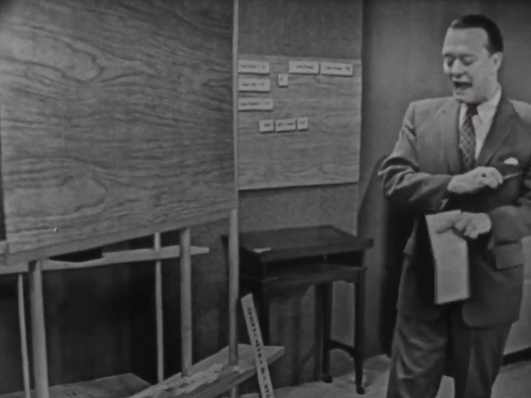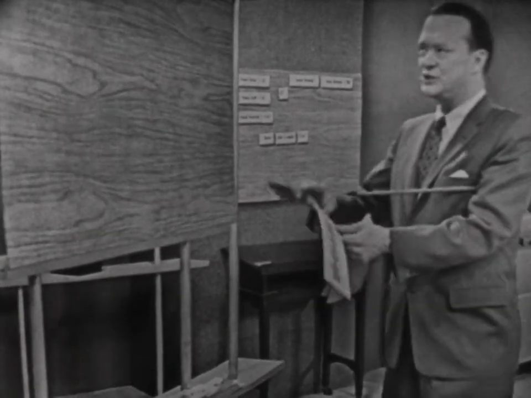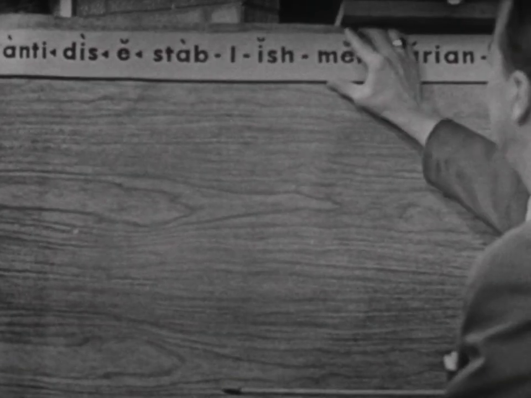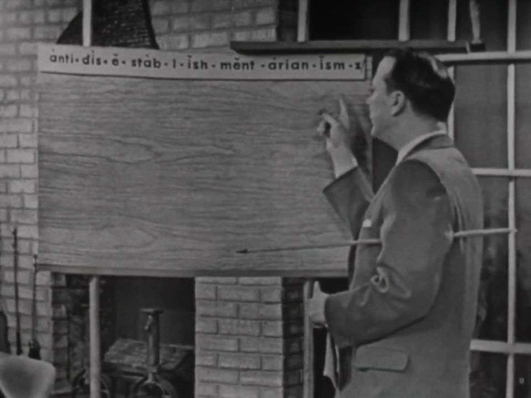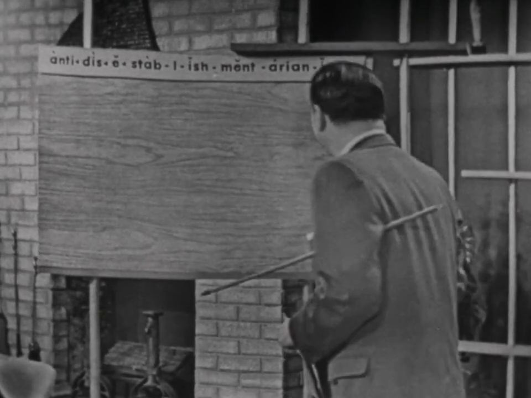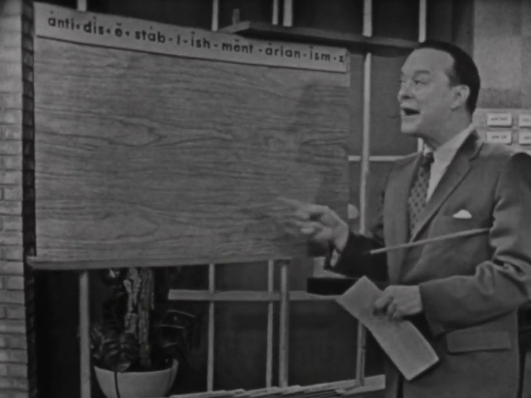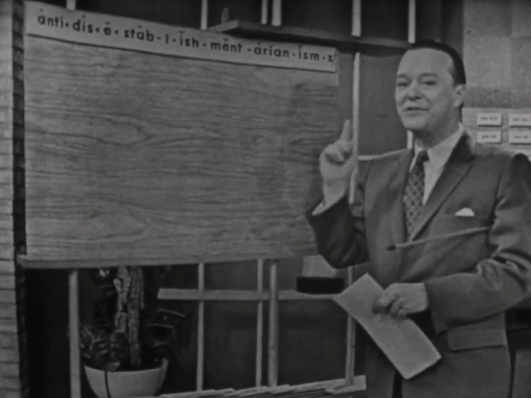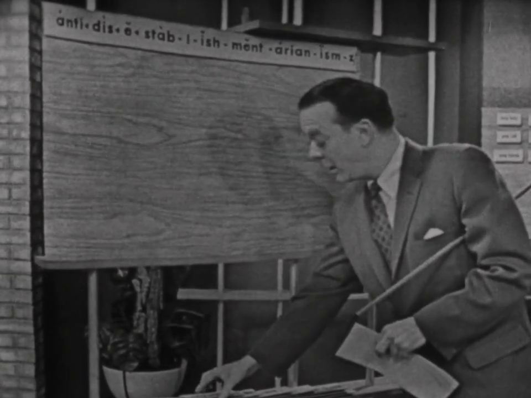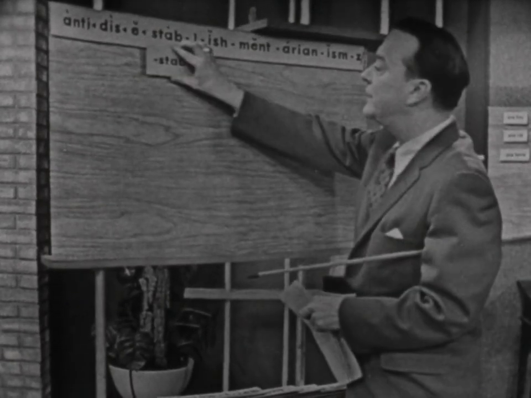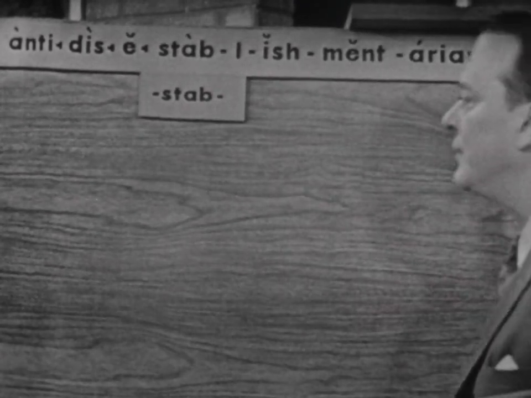Now, I have here what I am quite sure, I may be wrong, but I am quite sure, is the longest word in the English language. Anti-disestablishmentarianisms. Now, I'm going to show you that although, incidentally, I don't think you'll find this in the dictionary, whether you find it in the dictionary or not, this is by our definition a word, and only one word. First thing I have to do is to find out its base. There is a base here and only one, and that base is stab. There's the base.